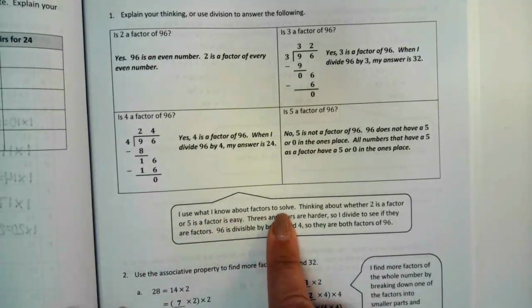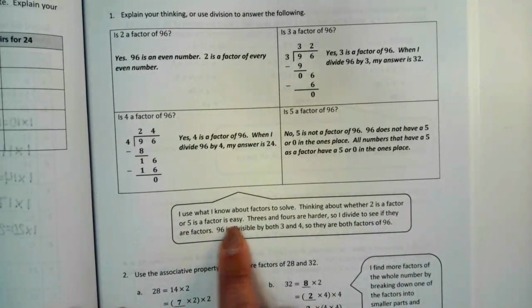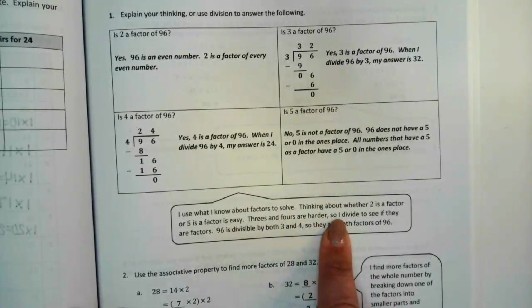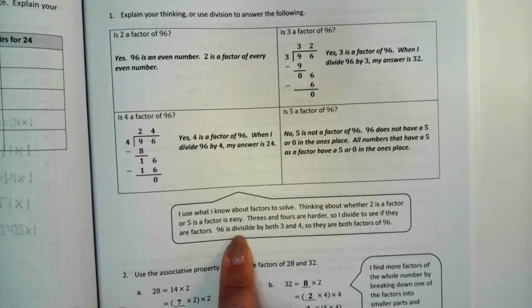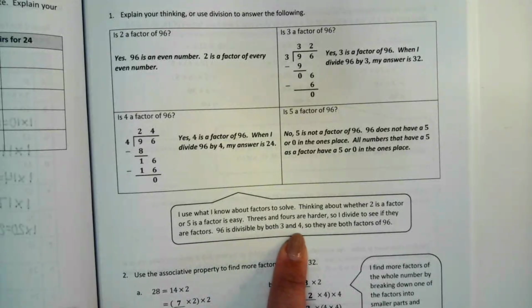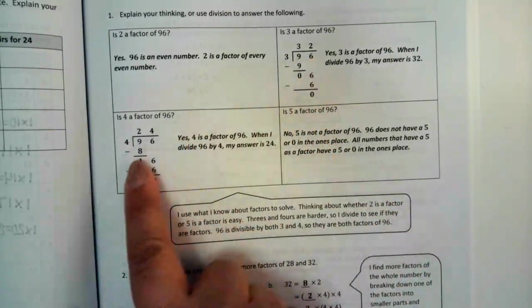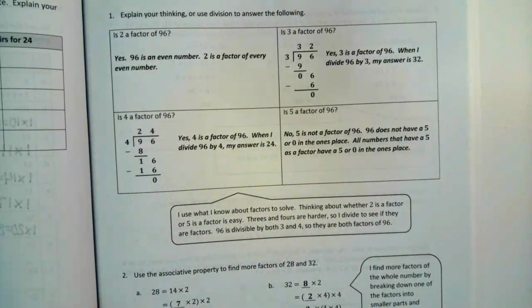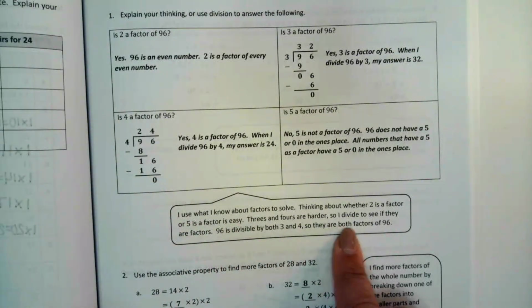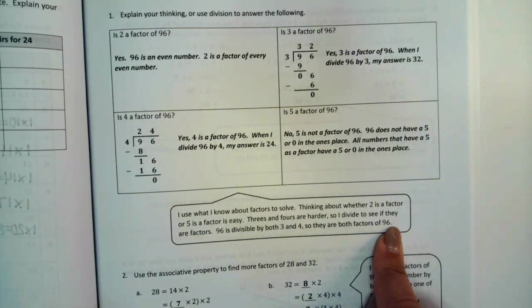This says, I use what I know about factors to solve. Thinking about whether 2 is a factor or 5 is a factor is easy. 3s and 4s are harder, so I divide to see if they are factors. 96 is divisible by both 3 and 4. Here and here, they could divide and get no remainder. So they are both factors of 96.